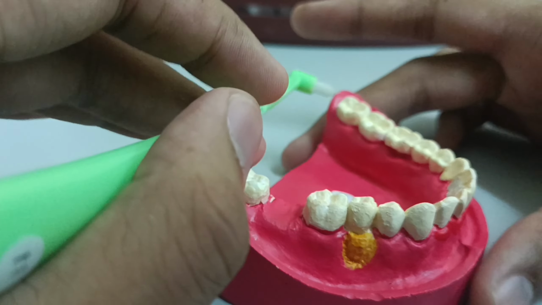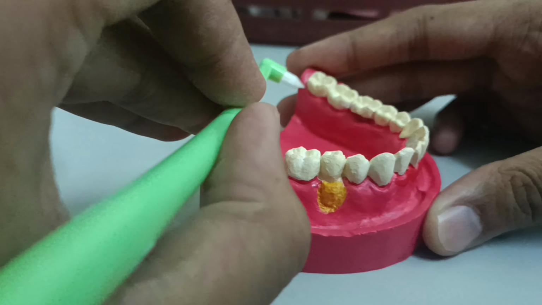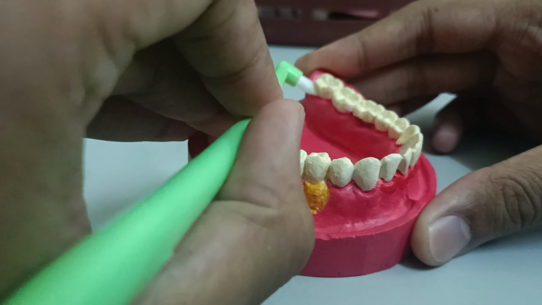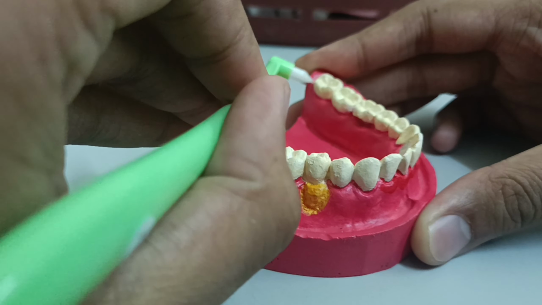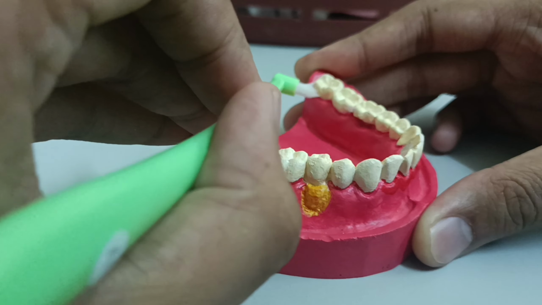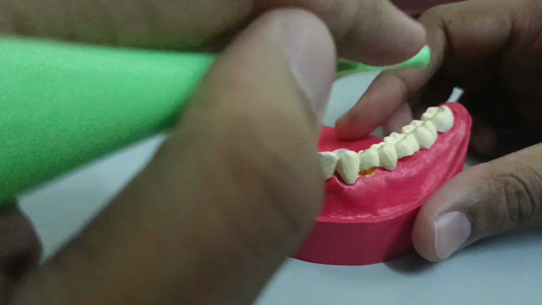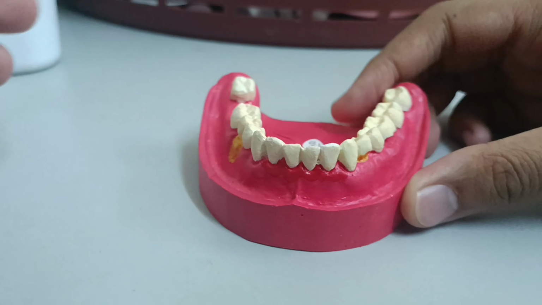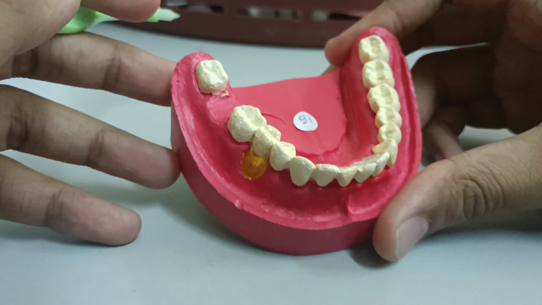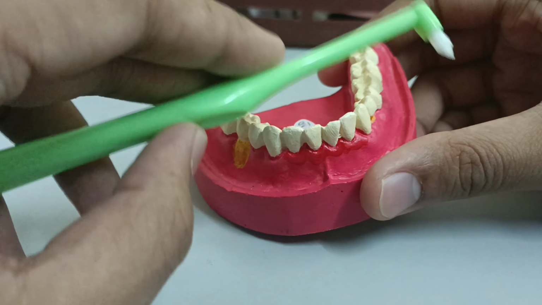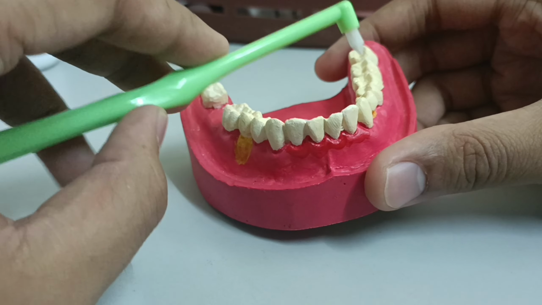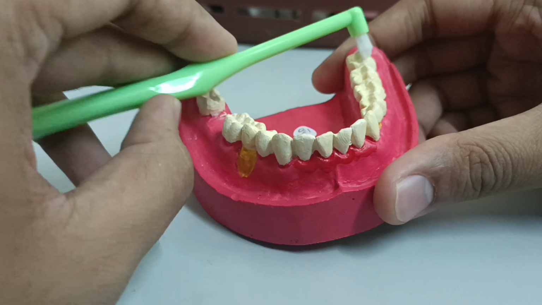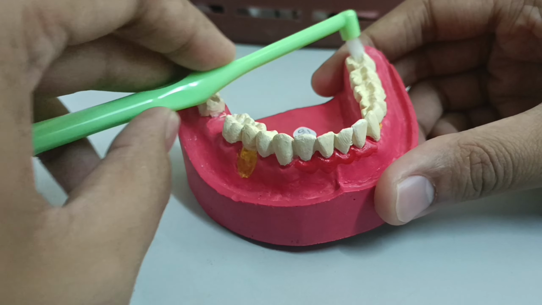Usually we use it to reach in between the marginal gingiva and the tooth in this motion, lingually and also buccally. So from here, it is more reachable, and we can also use the single tufted brush to brush the occlusal of the teeth.